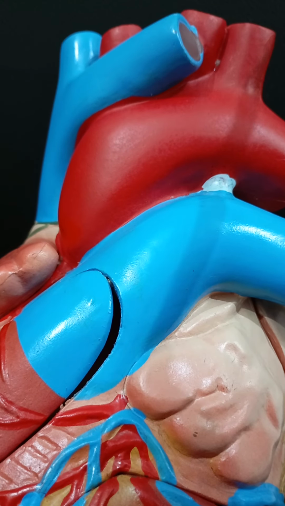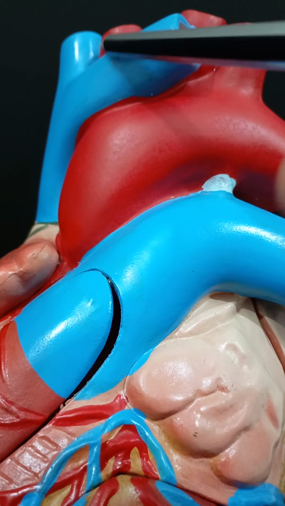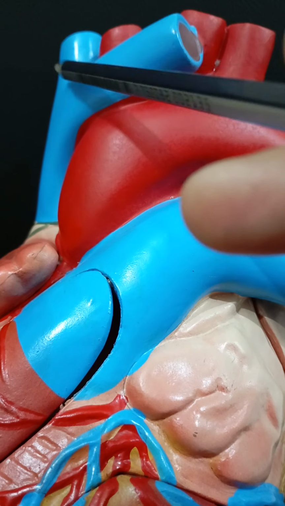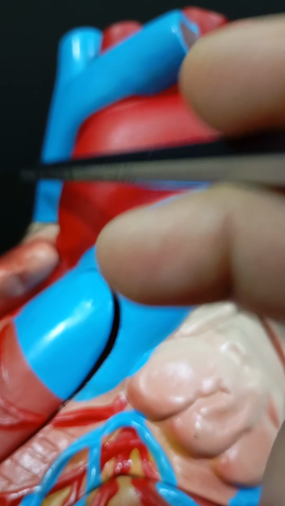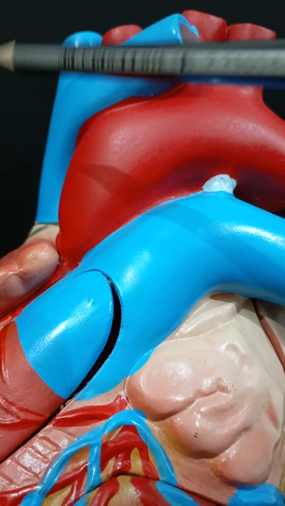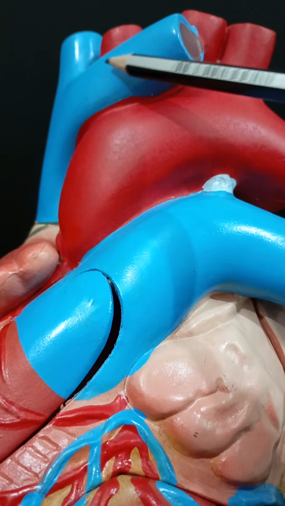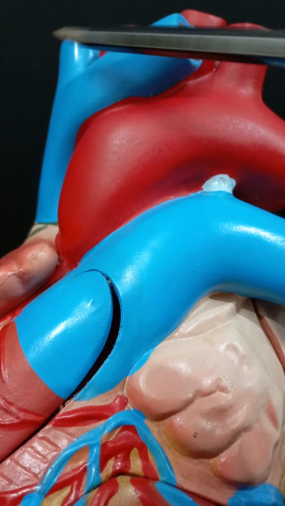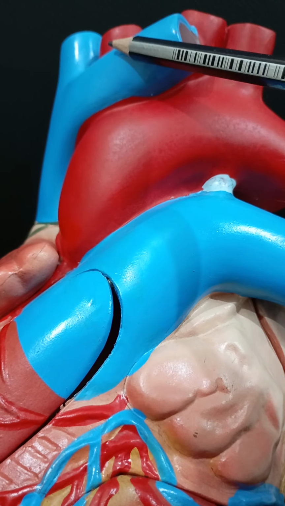It goes from the left to the right side, because the right and left brachiocephalic veins form the superior vena cava, which is situated on the right side. So the left brachiocephalic vein has to cross a long distance. That is why it is longer than the right brachiocephalic vein.